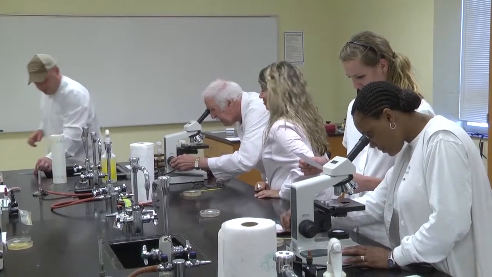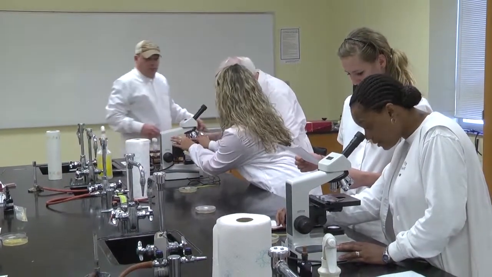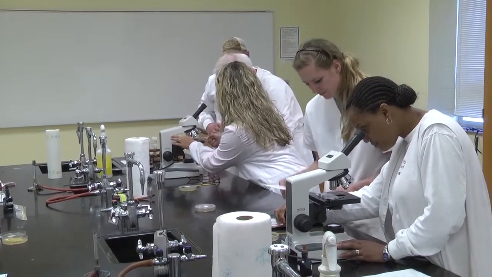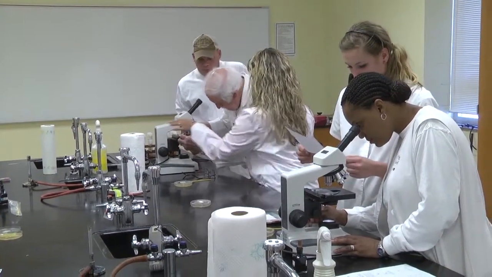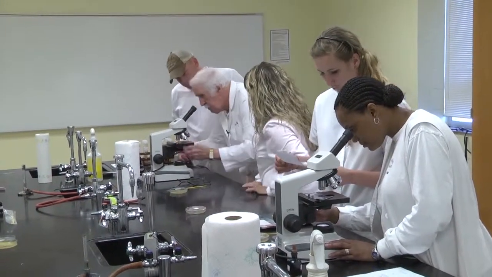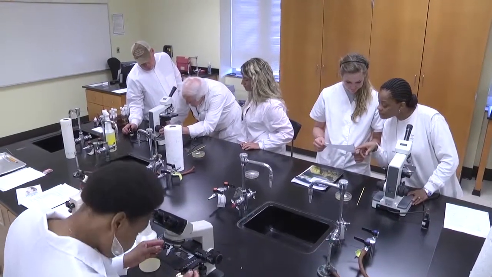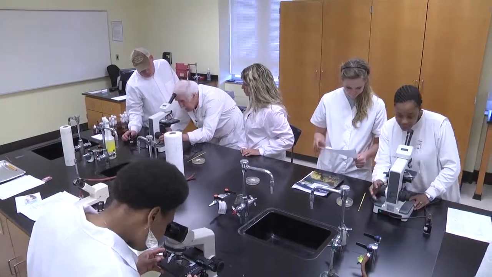When this is sufficiently air dry, then we would examine that with a compound microscope. We would search first with the low power and bring it into focus. If it's very small, like Escherichia coli, then we would use oil to bring that into focus and magnify that 1,000 diameters.